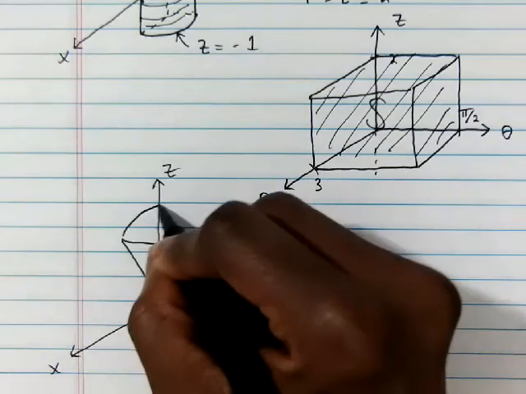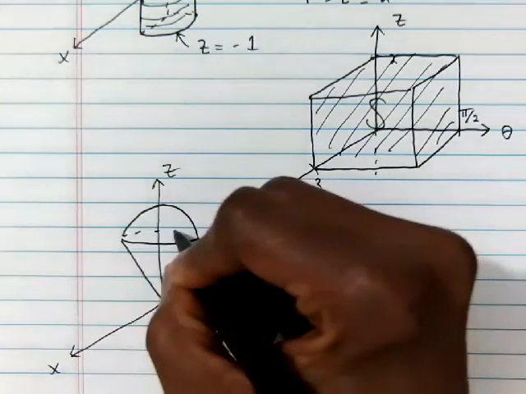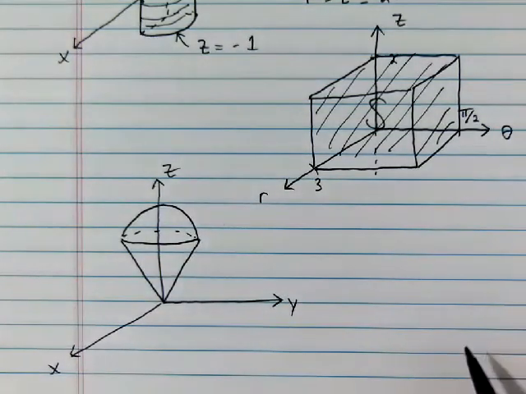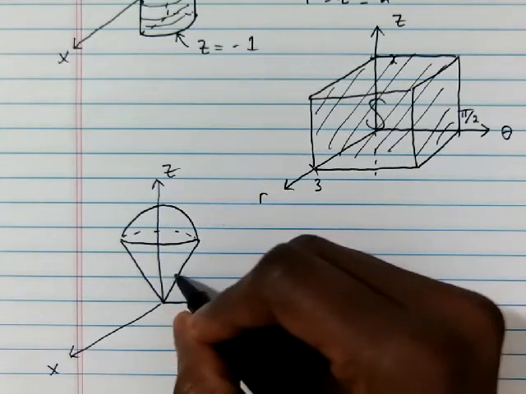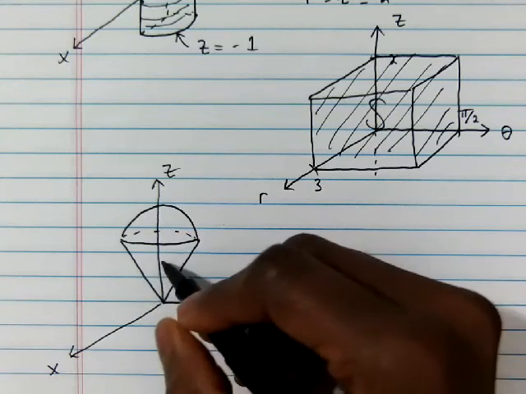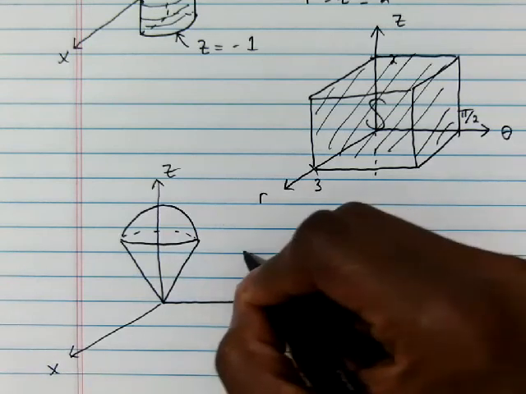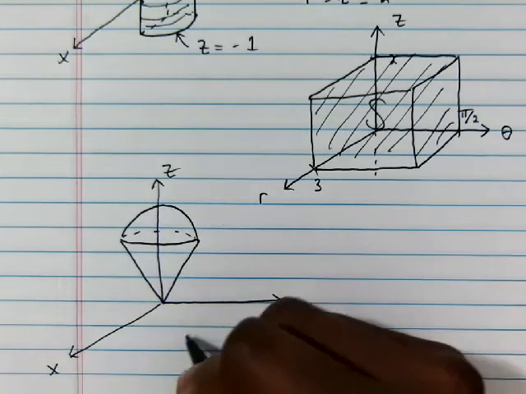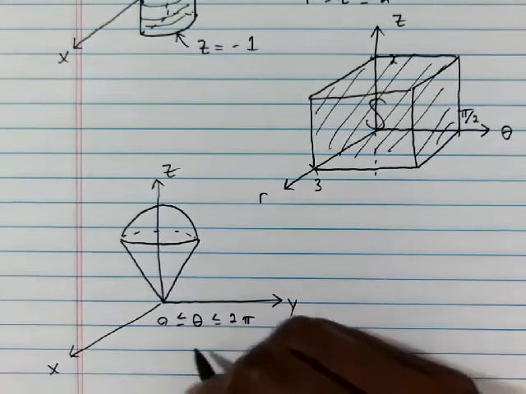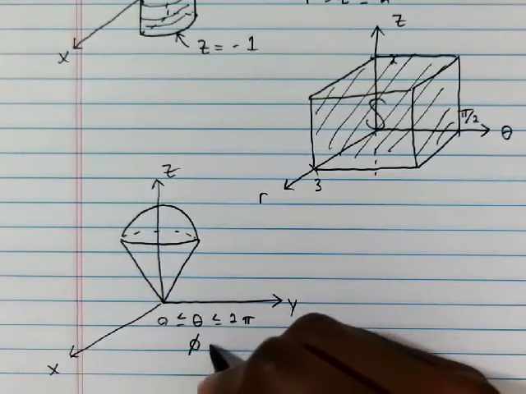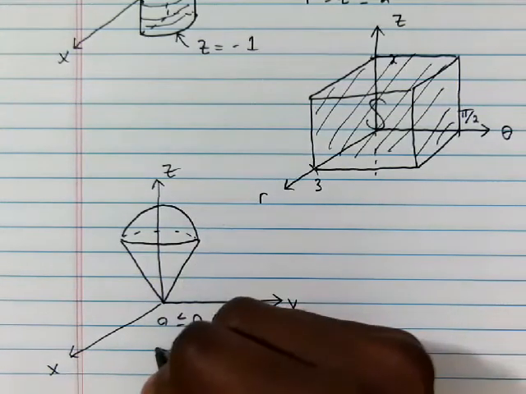Say we had the ice cream cone problem, and we were doing it in spherical coordinates. Theta varies from 0 to 2 pi because we're going all the way around. Phi goes from the positive z axis all the way down to pi over 4.